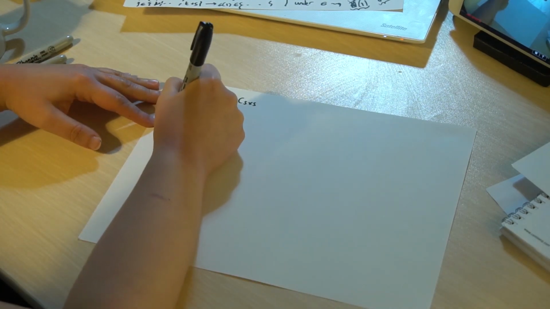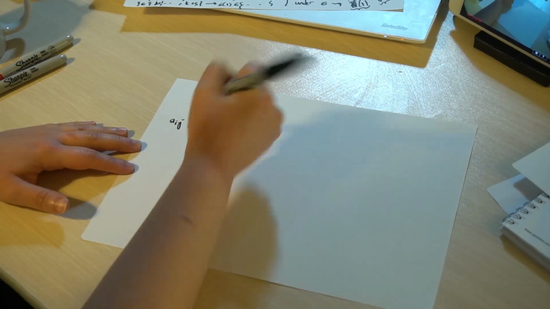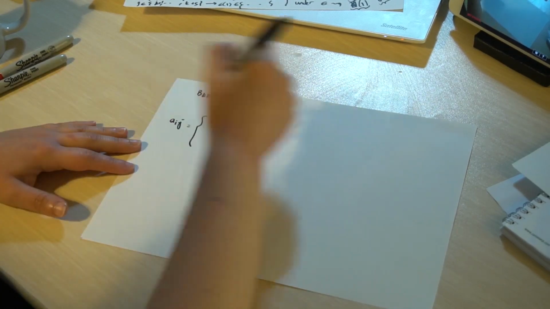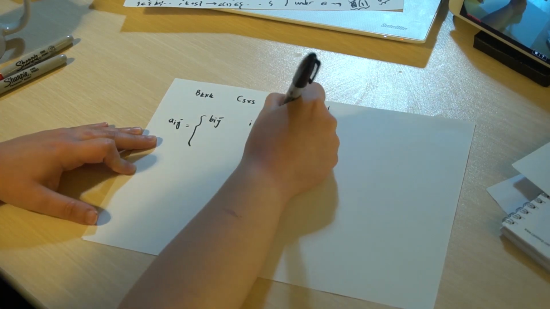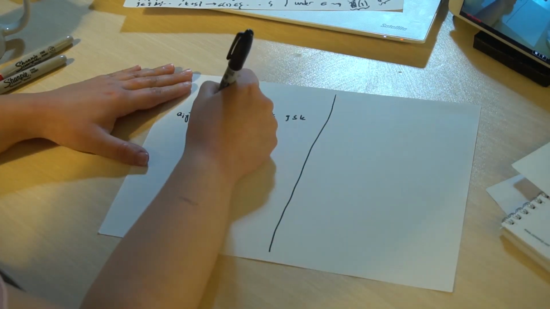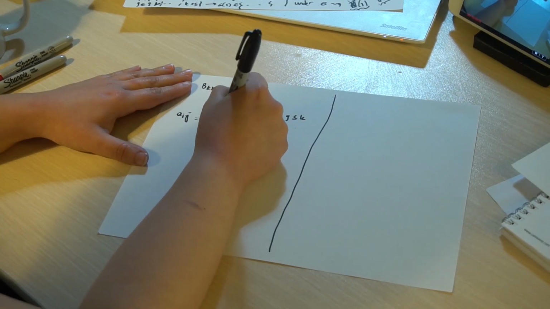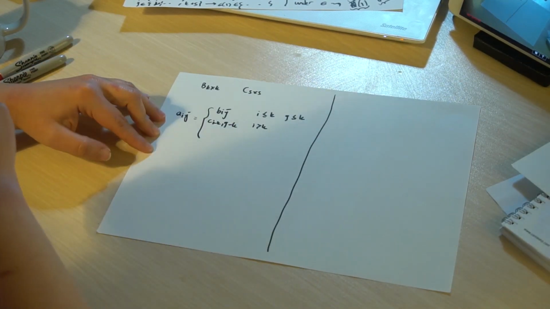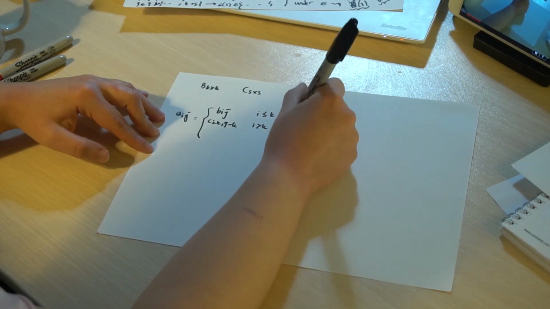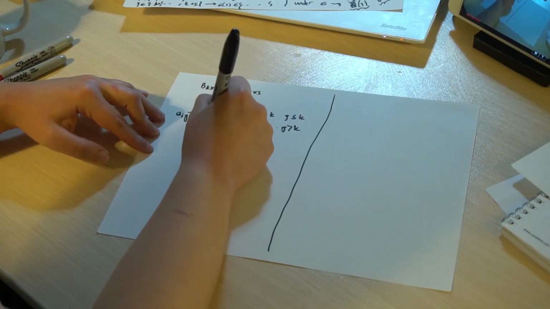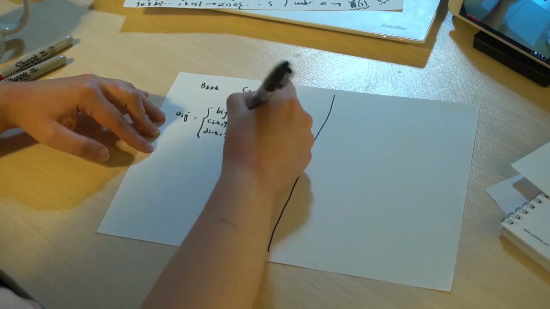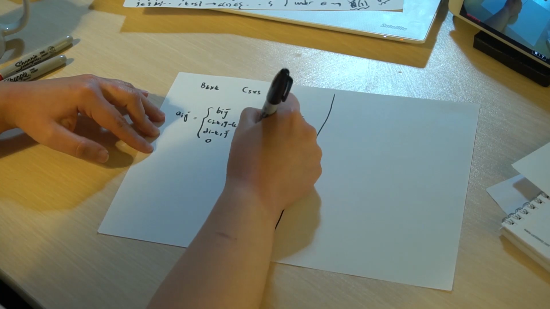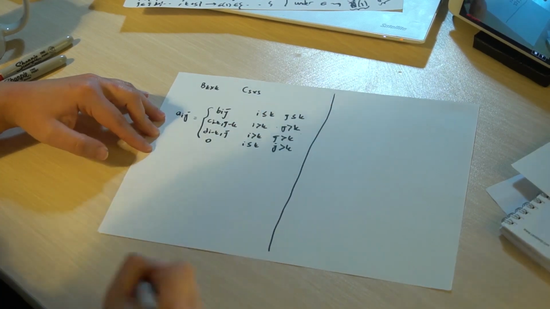So the entries of A are equal to the entries of B, b_ij, when i is less than or equal to k and j is less than or equal to k, and equal to c_{i-k, j-k} when i is greater than k and j is greater than k, and d_{i-k, j} when i is greater than k and j is less than or equal to k, and 0 if i is less than or equal to k and j is greater than k.